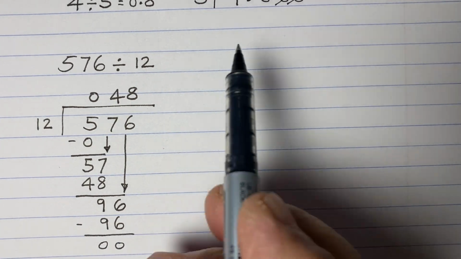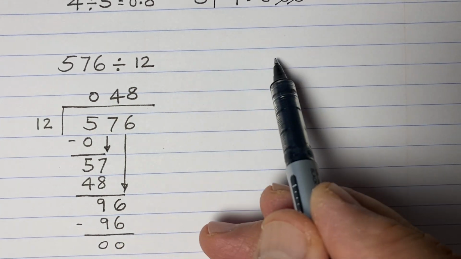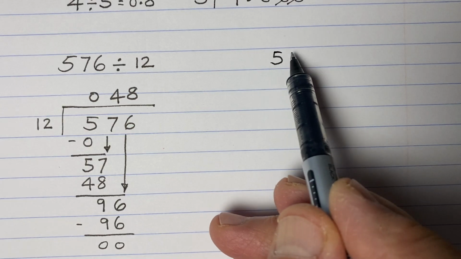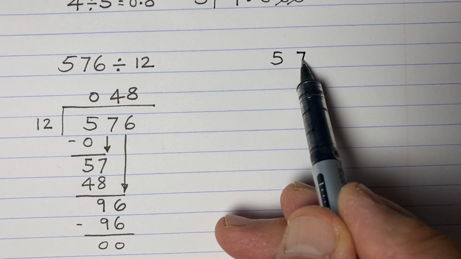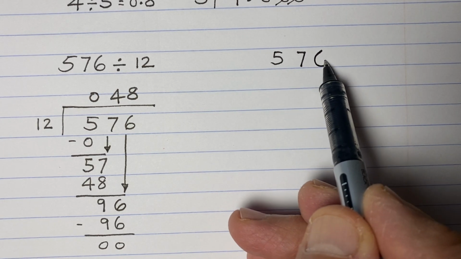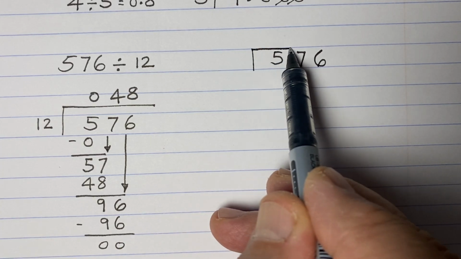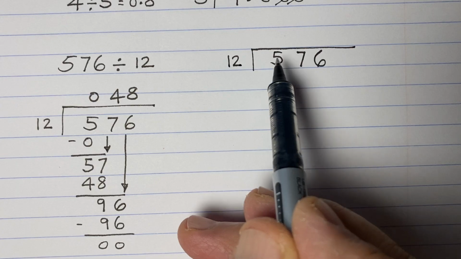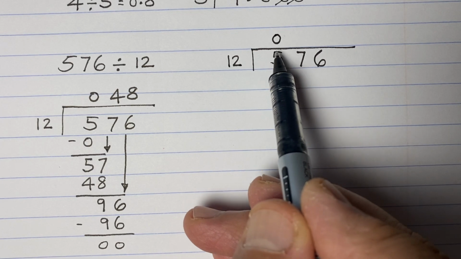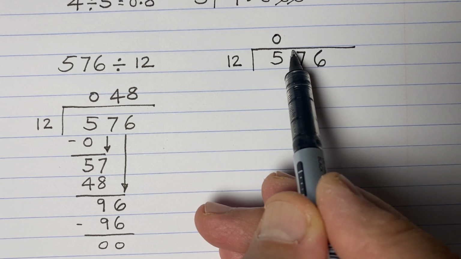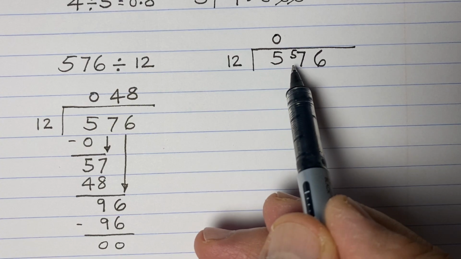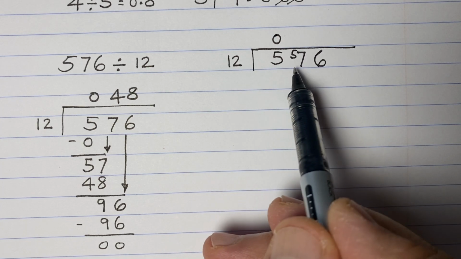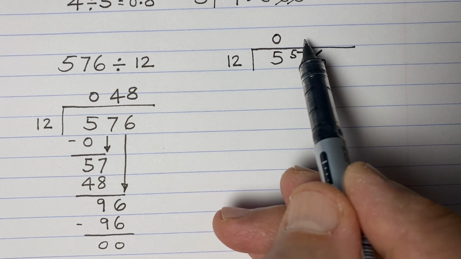Now, let's do this same method going across. 5 7 6, leave a gap between your digits, so you need them. Divide by 12. Would 12 go into 5? No. So 5 goes next to 7 to form 57. How many 12s go into 57? 4 times.